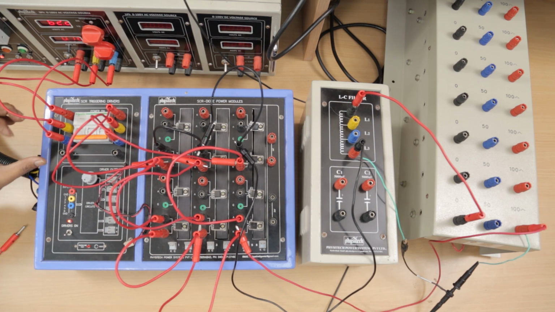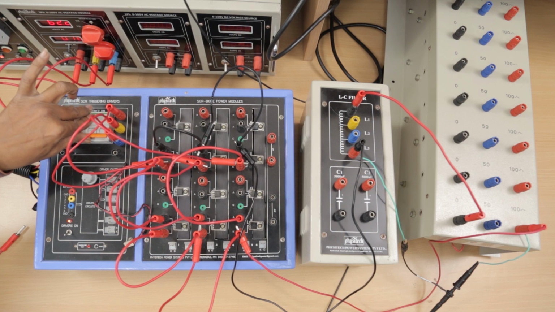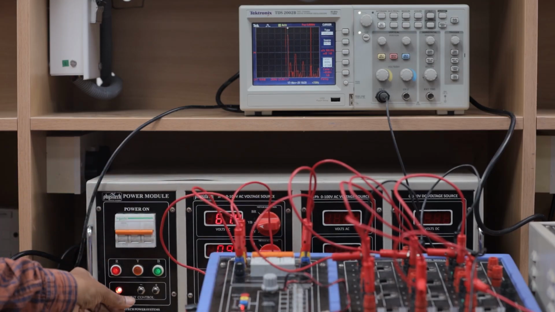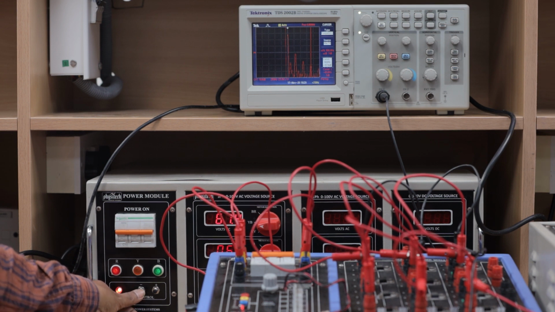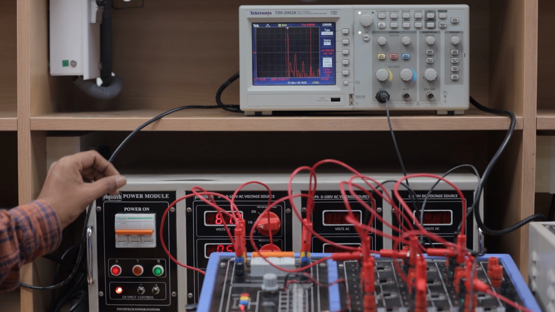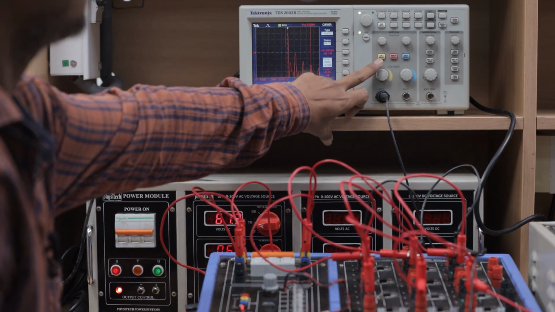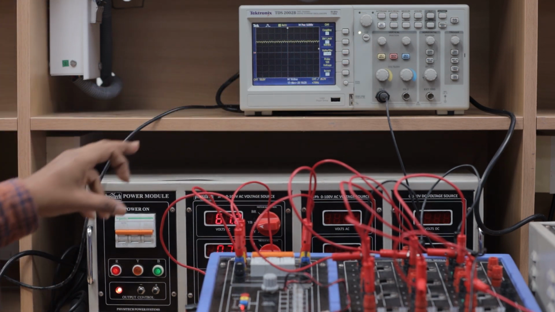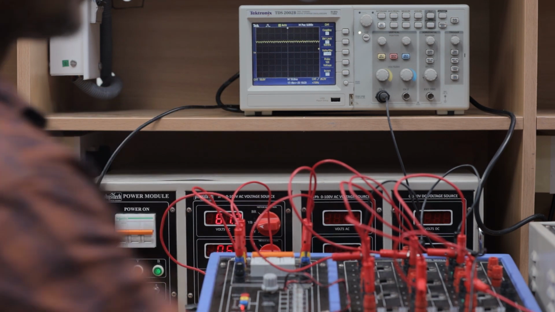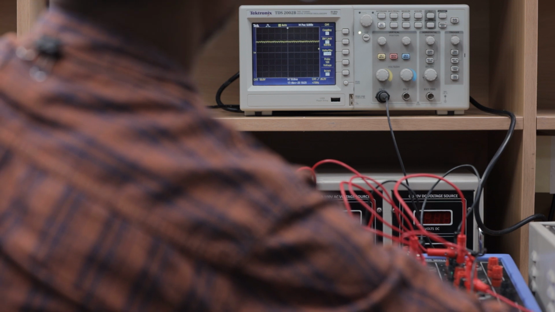Now we'll switch on your circuit, adjust the voltage to 61.2, and press channel 1. Now this is the output voltage across the R and L load.